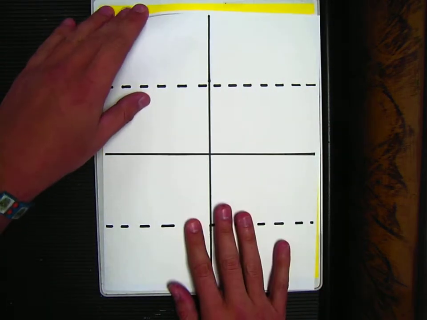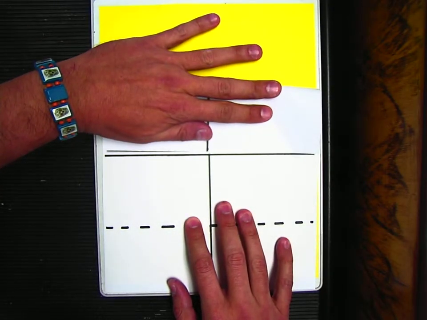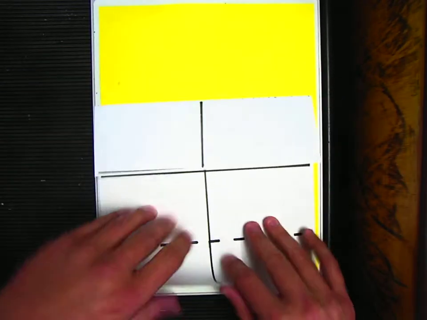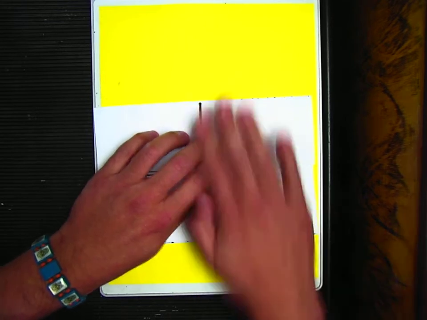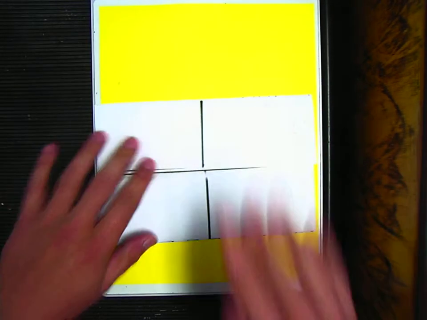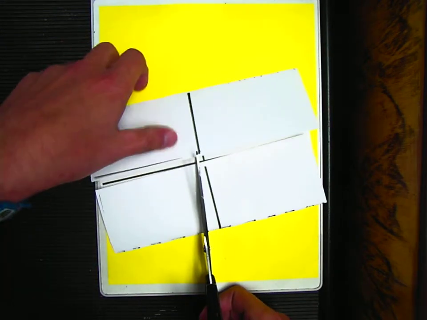Now what you're going to do, the actual folding part comes in when you take the top of the paper and you bring it down center to the middle line here. And then you go ahead and bring the bottom part of the page up to the middle as well, where they both meet. Now you're going to see you have these two lines that are more or less a straight line. Go ahead and cut right down the middle to make some flaps, just like this.